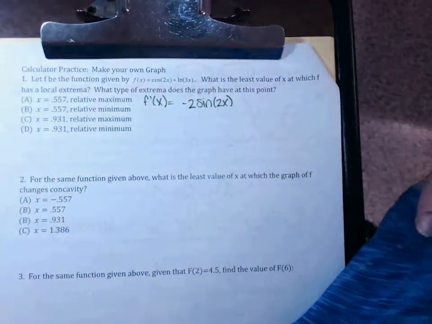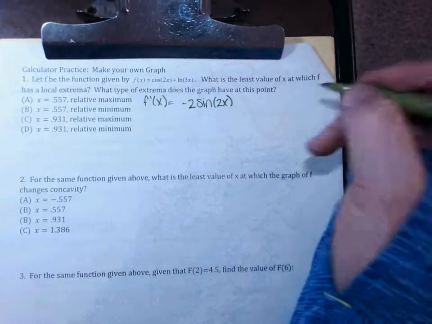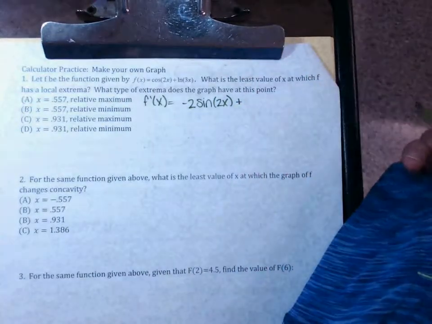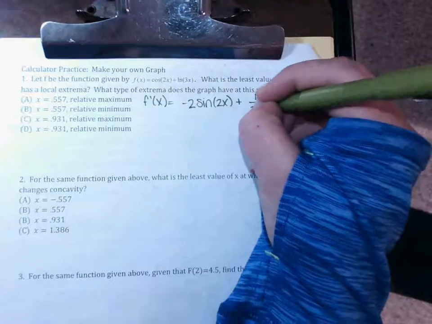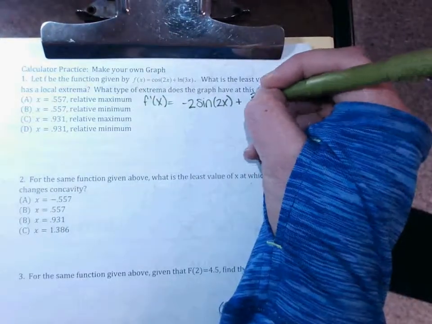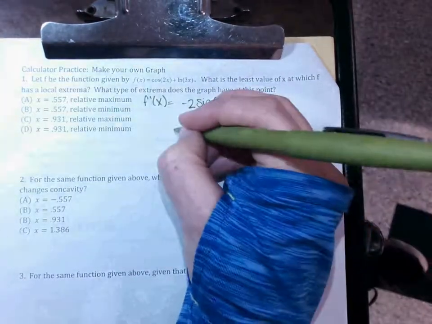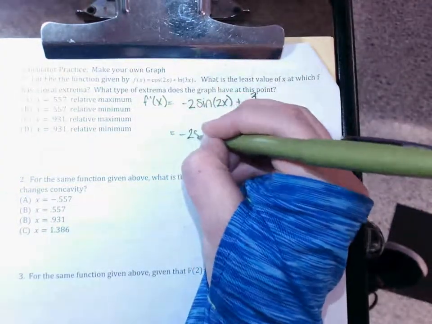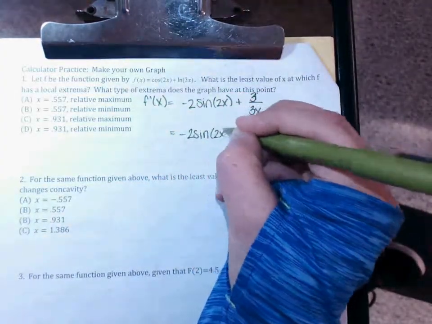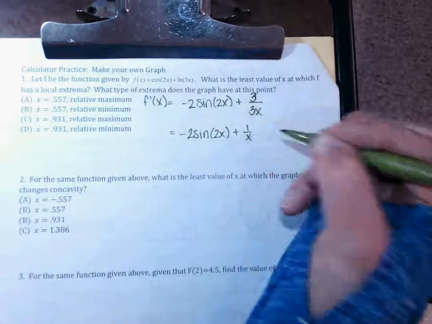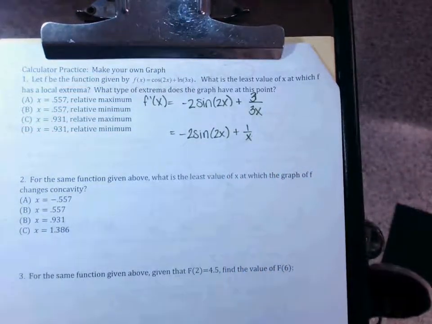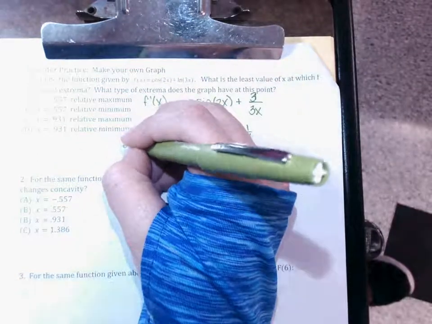What about the derivative of ln 3x? 1 over 3x times 3. And then if you have 3's on top and on bottom, those can cross out, right? So I'm going to rewrite this as negative 2 sine 2x plus, and then just 1 over x, because those 3's cross out. Okay, so graph that in the calculator.